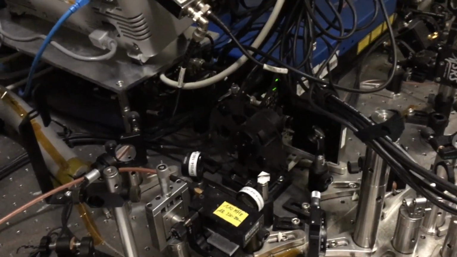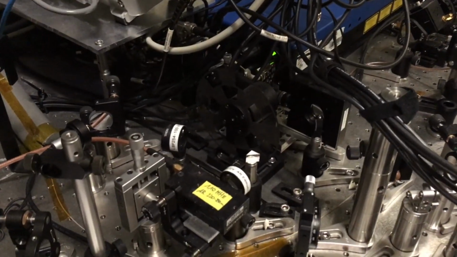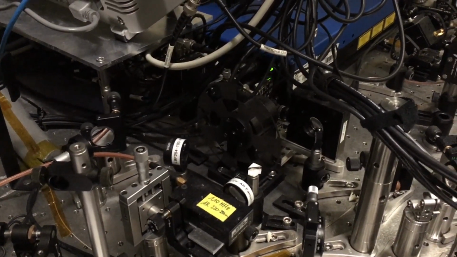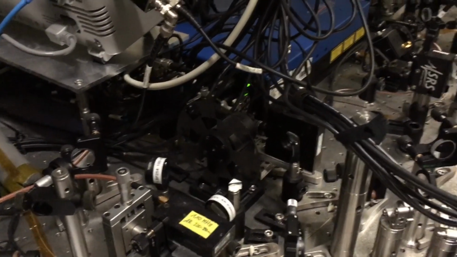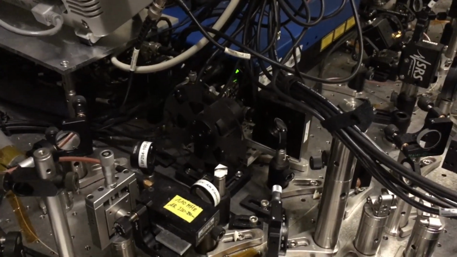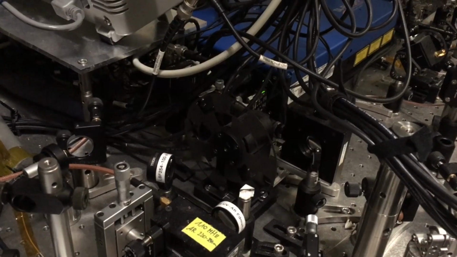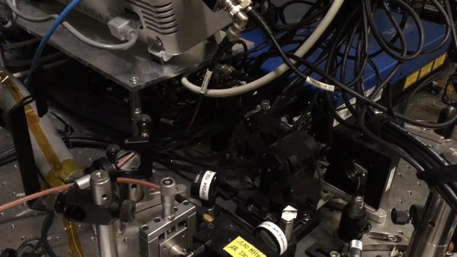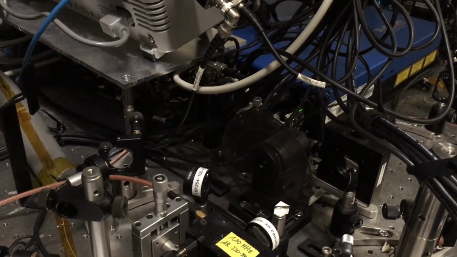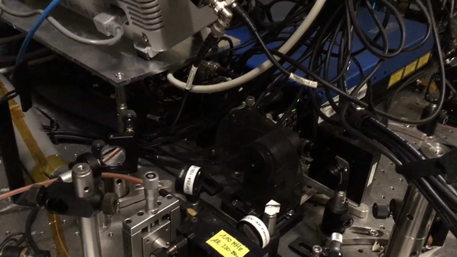Okay, so this optical chopper periodically blocks the laser beam. I'm going to switch it on now. So you see that this chopper is indeed rotating. It's rotating with a frequency of about 160 hertz. It takes some time such that the chopper gets started. And when it rotates with a frequency of about 160 hertz, we can make a time-resolved detection.